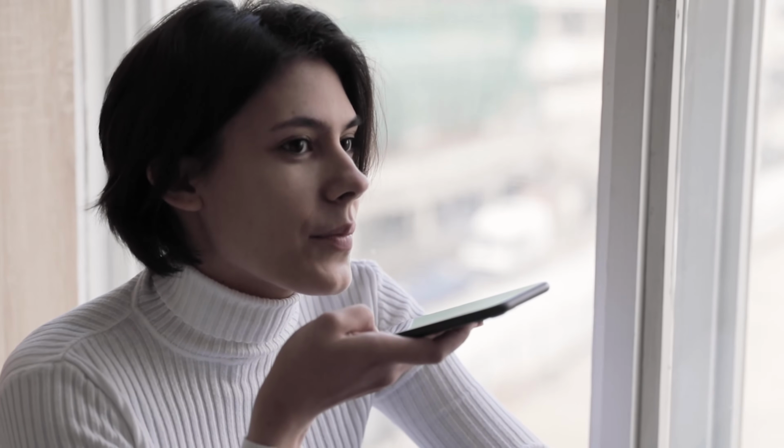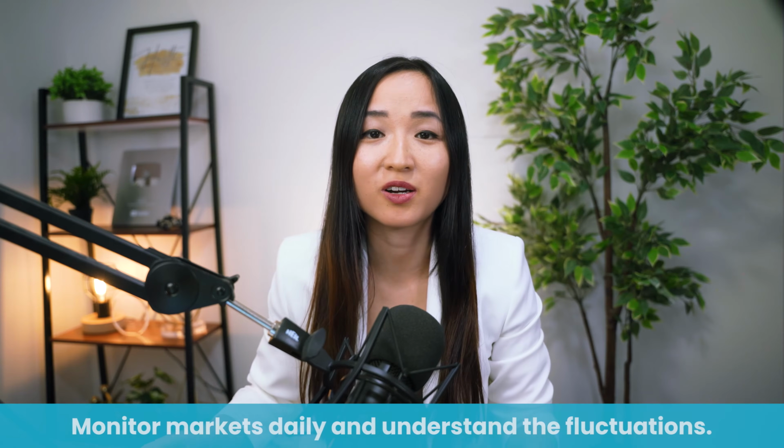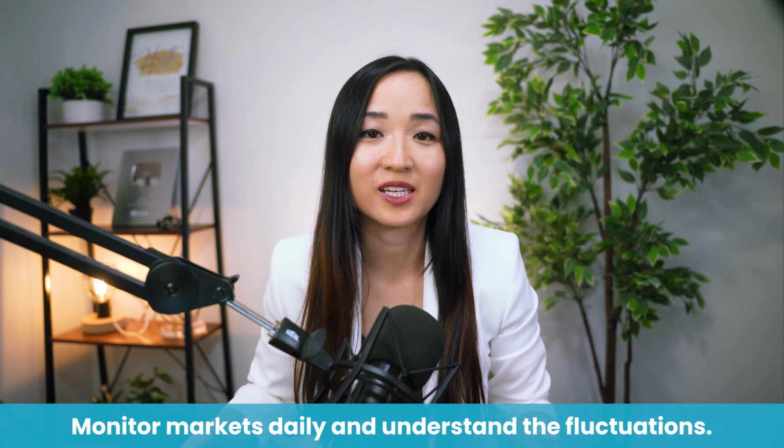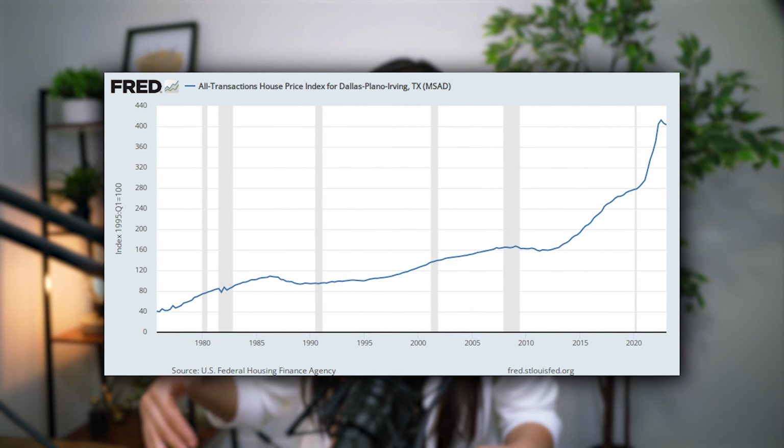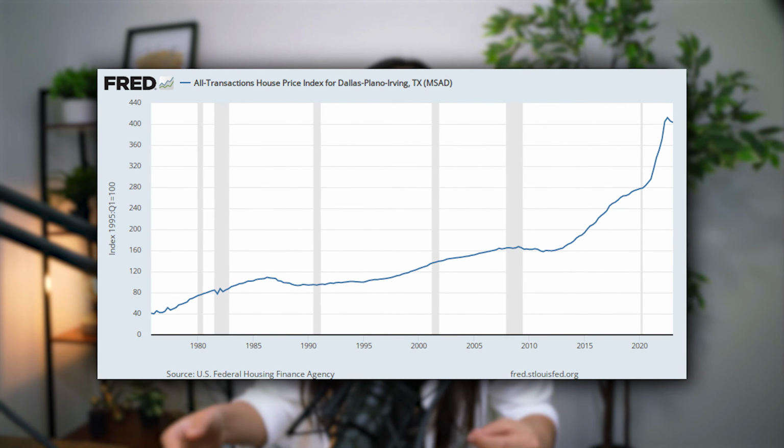So what you're going to do is you want to reach out to local real estate agents, property management companies, or check government websites to get this type of information. You can also just monitor certain markets daily and sort of understand the fluctuations in values. For example, for me, I constantly look at Dallas and look at the pricing to see if things are changing or not. I've been doing this daily for months, so it's important to do your due diligence when you're studying markets.